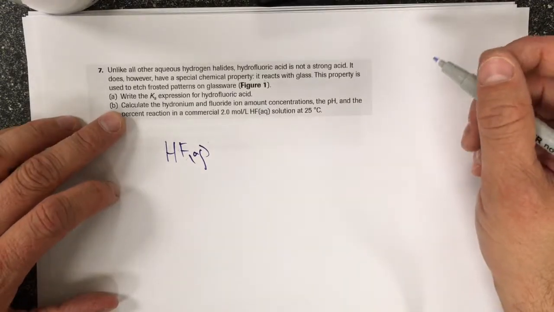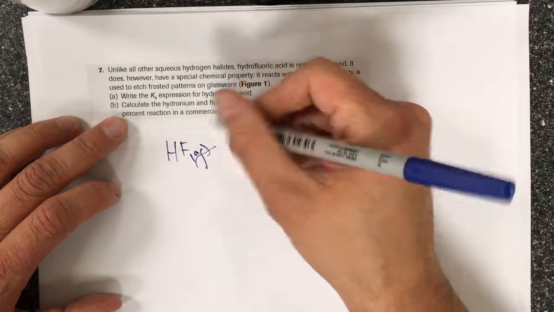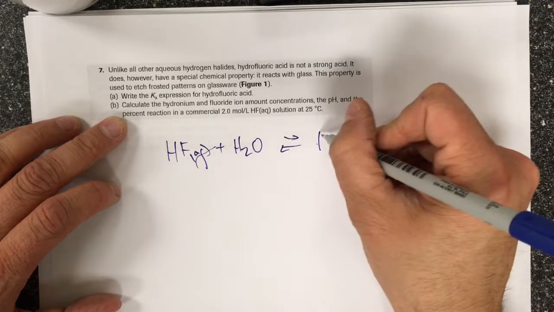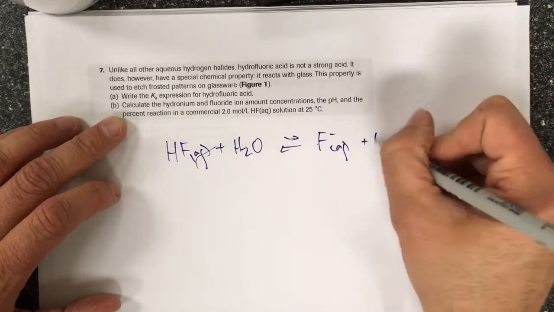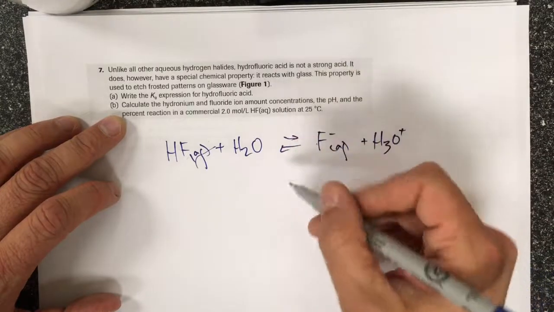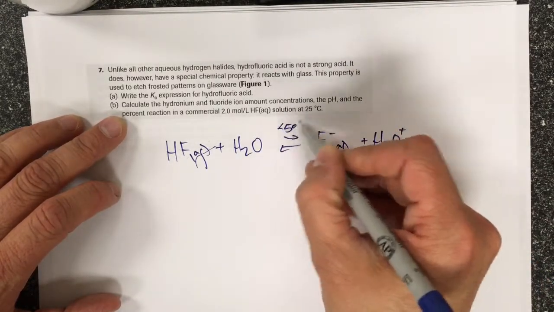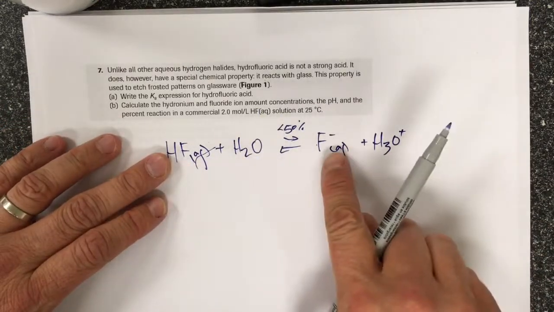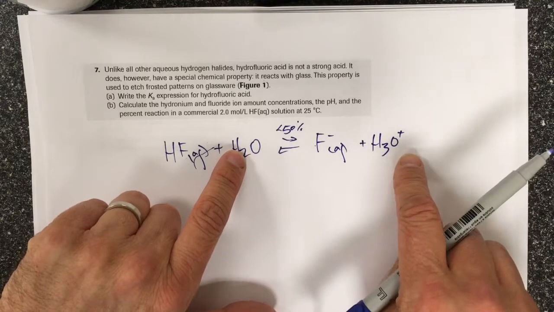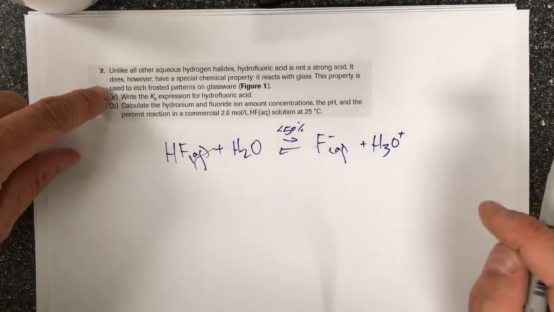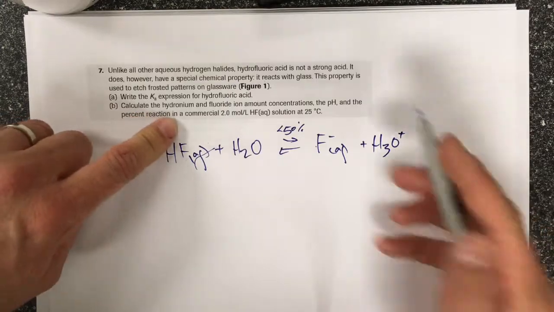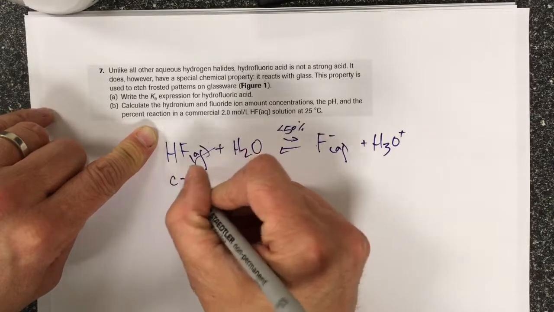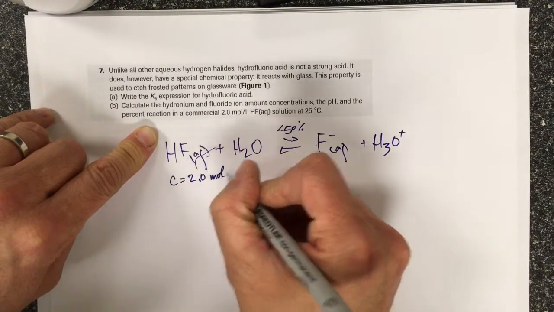But it's asking us to calculate the hydronium and fluoride concentrations. When hydrofluoric acid is put in water, it'll produce fluoride ions and hydroniums. But this is going to be less than 50% because it's a weak acid. This is the acid, this is its conjugate base, this is the base, this is its conjugate acid. And they're telling us that the concentration of the hydrogen fluoride is going to be 2.0 mole per liter.